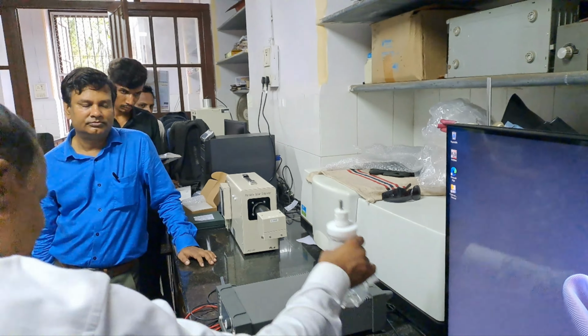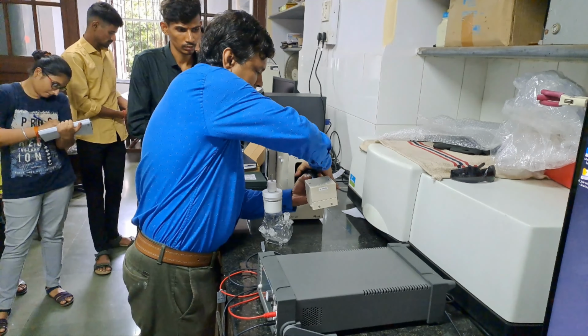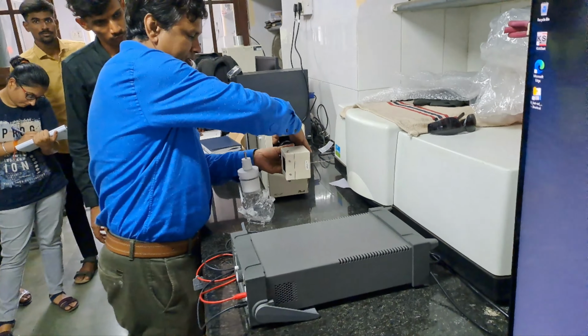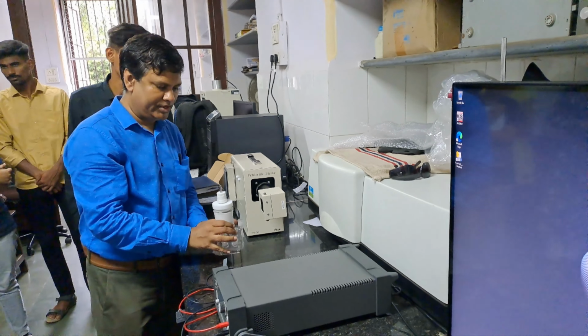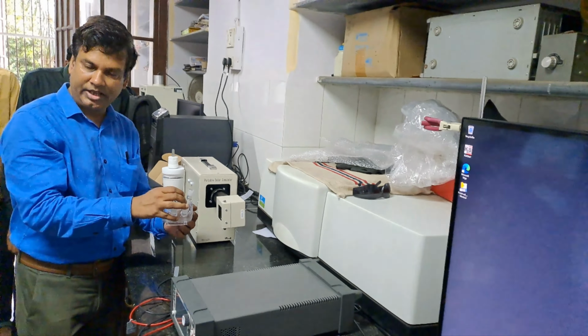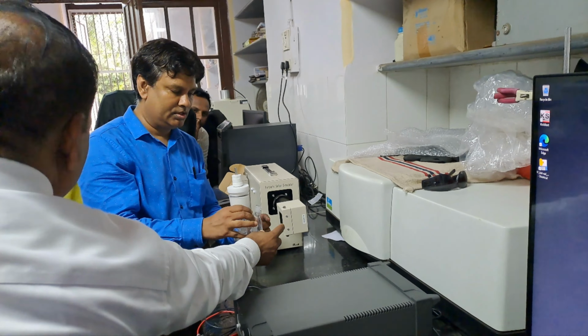No, here actually you have to turn it this way. Okay, so like this you have to turn it. Then you have this also here. So you adjust the height like this, so that light falls here. This distance must be this distance, not this distance.